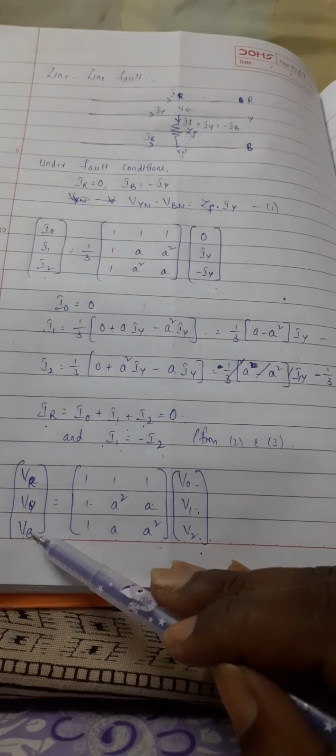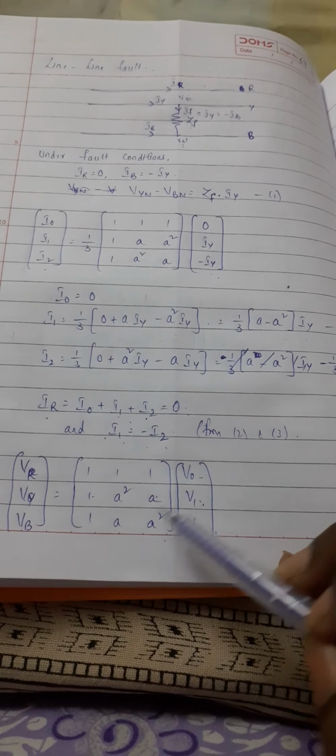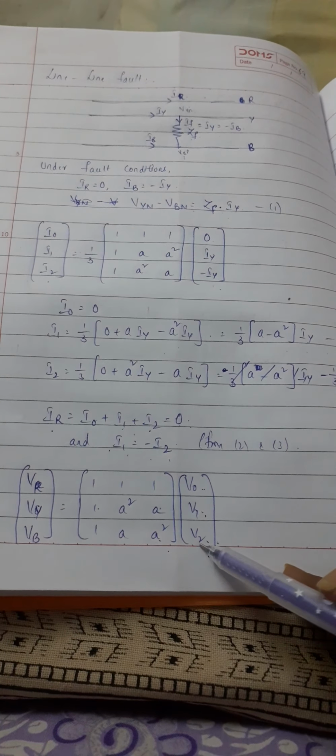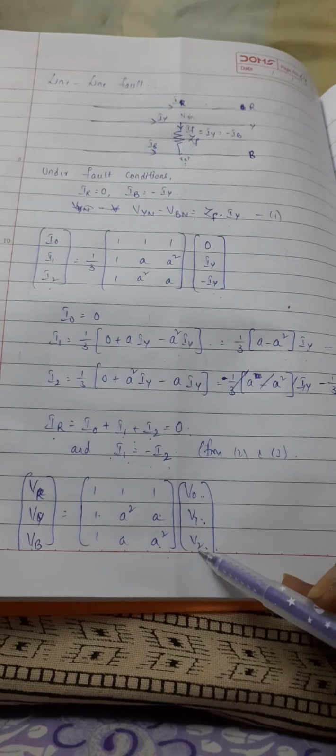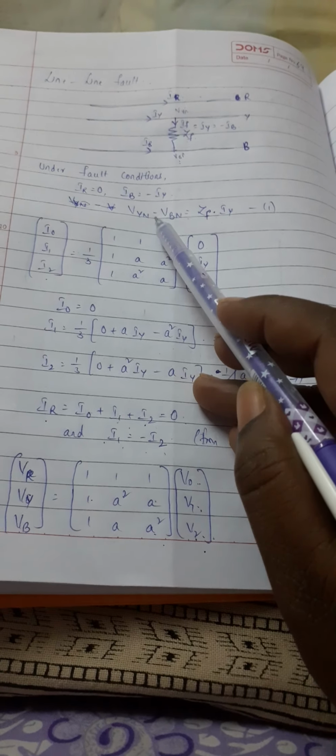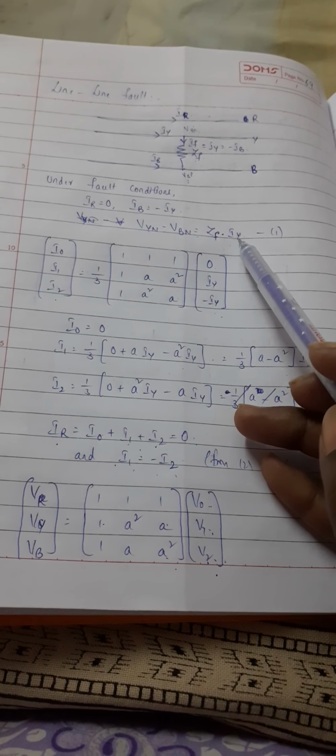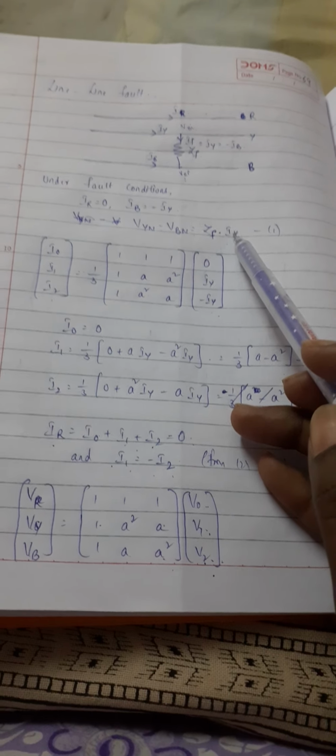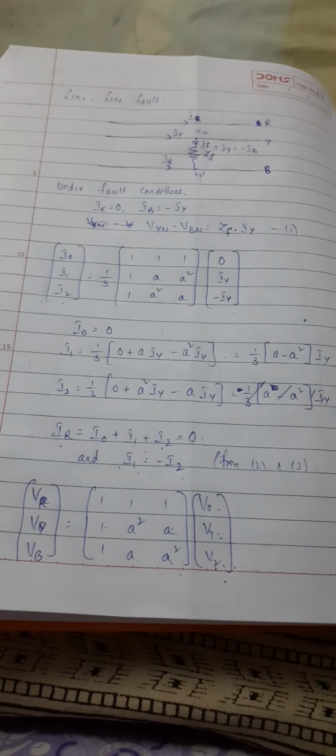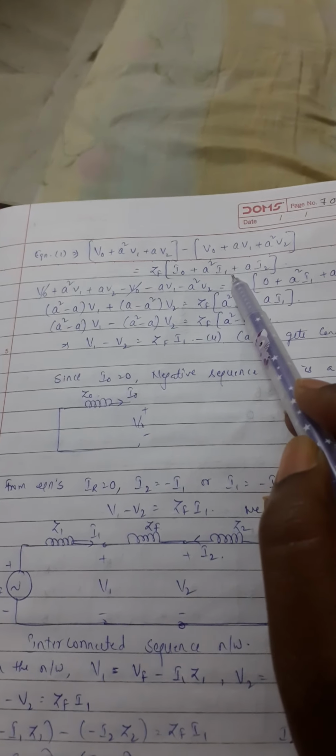And similarly VB as 1 into V0 plus A into V1 plus A square into V2. So these values are substituted in this equation, and again IY will be represented as 1 times I0 plus A square times I1 plus A times I2.